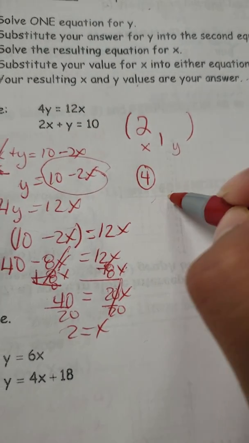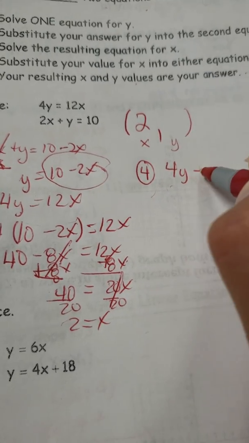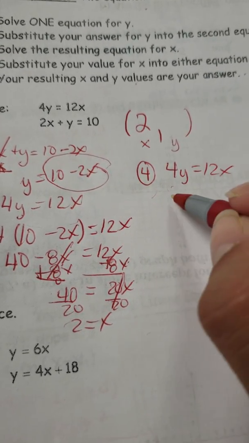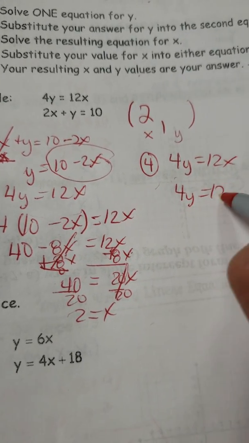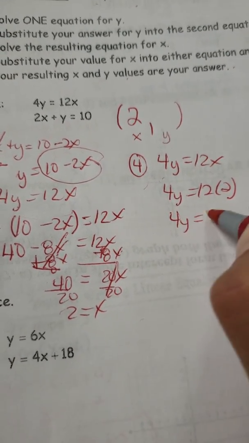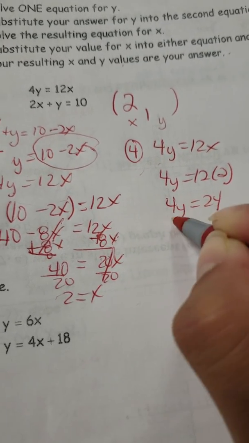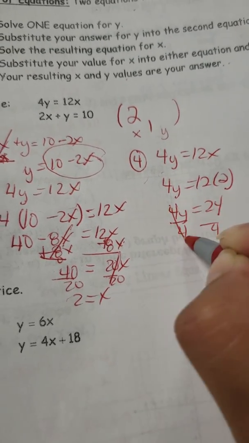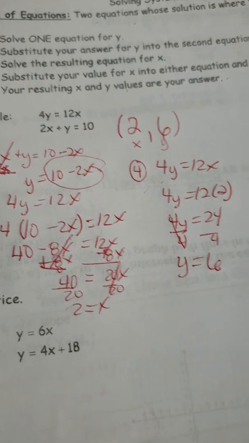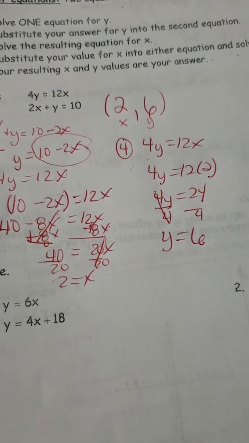I like to use the shortest one, so 4y equals 12x. X is 2, so 4y equals 12 parentheses 2. So 4y equals 24. Divide both sides by 4, y equals 6. So 2, 6 is my solution.